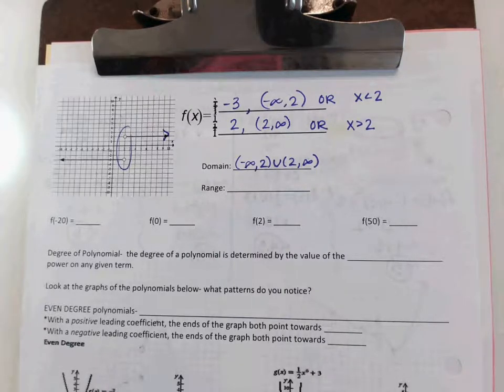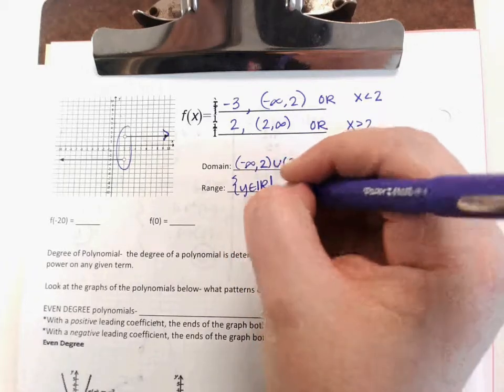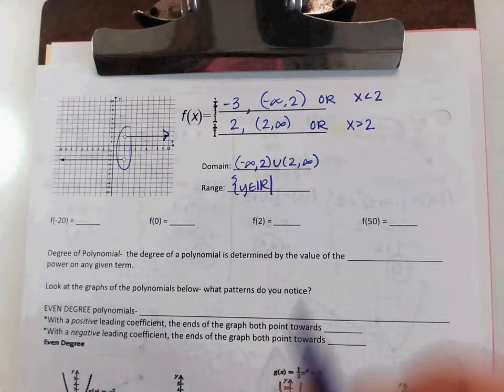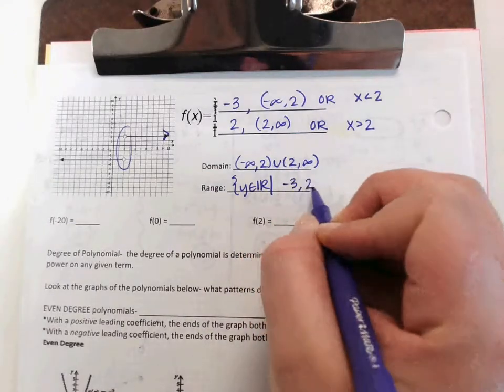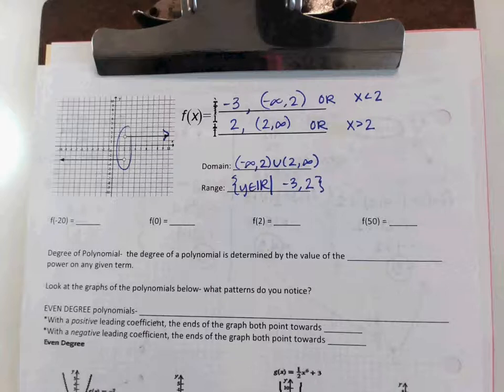Now, for my range, I'm going to put y within all real numbers. And then I'm going to list out the only y values that my graph appears at. My y value here was -3, and my y value here was 2. So it'd be -3, comma 2. Because I only have lines at specific values. They're not going through a bunch.